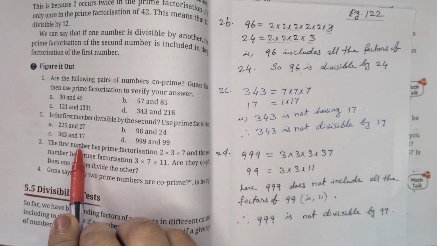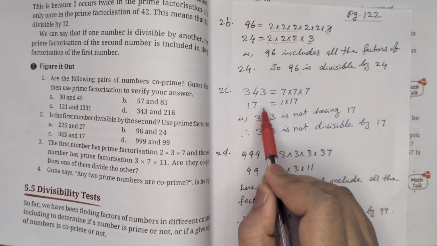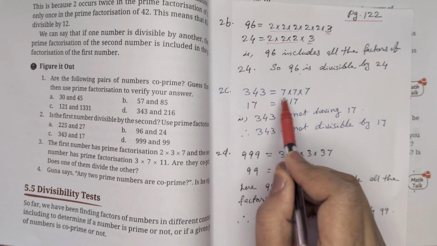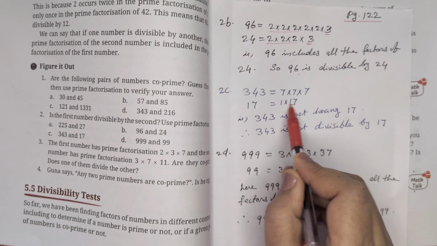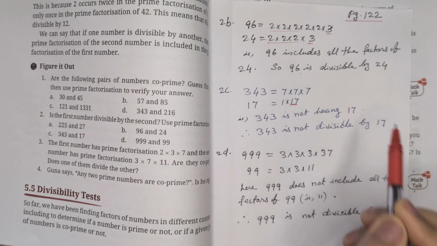Next one, 343 and 17. 343 is 7 into 7 into 7. 17 is 1 into 17. And 343 does not have the 17 factor, which means 343 is not divisible by 17.